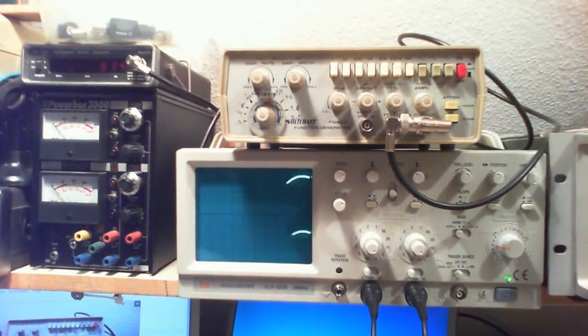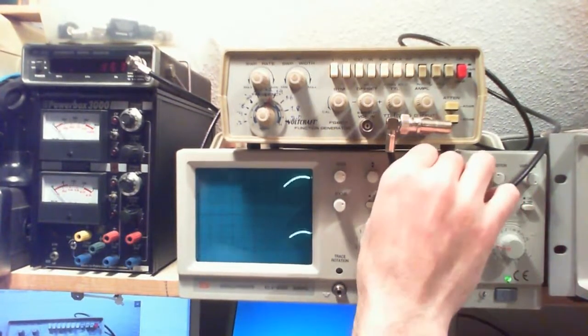At 10 hertz, that's where we can actually start to see something.